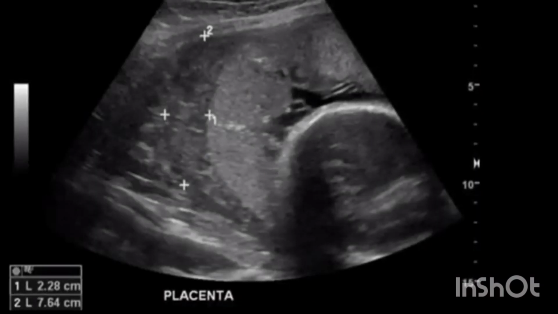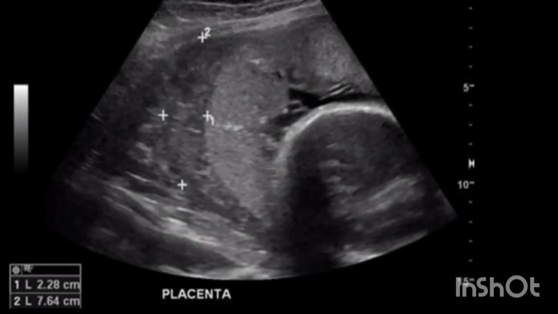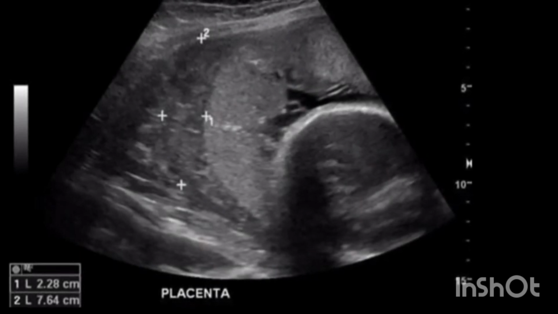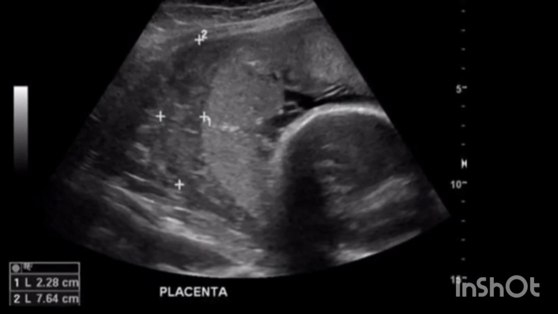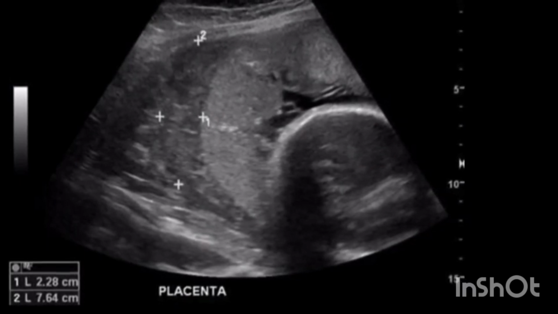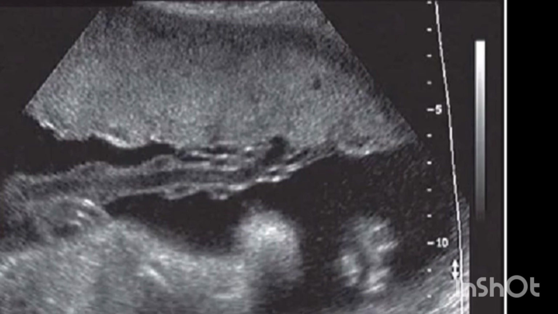Placental abruption is a condition during pregnancy when the placenta separates from the uterus. Basically, placental abruption is a complication of pregnancy that happens when the placenta separates from your uterus before delivery. The placenta is a temporary organ that connects a growing fetus to your uterus during pregnancy.